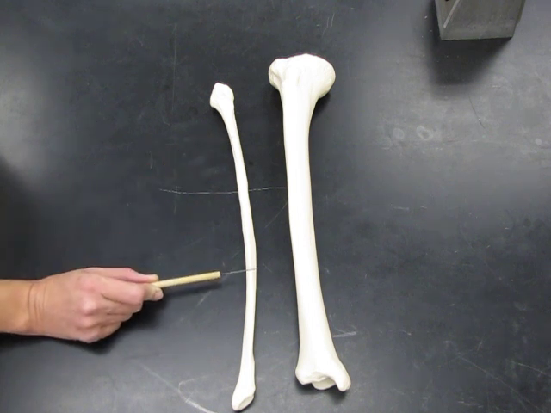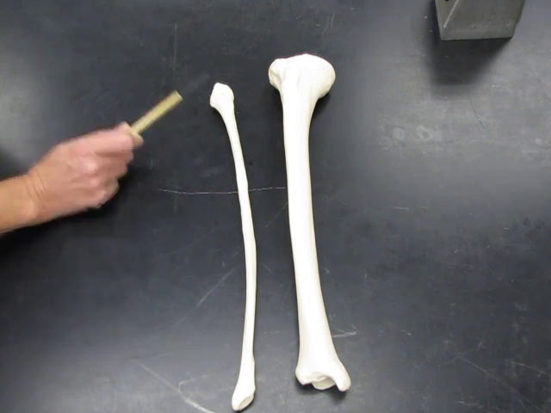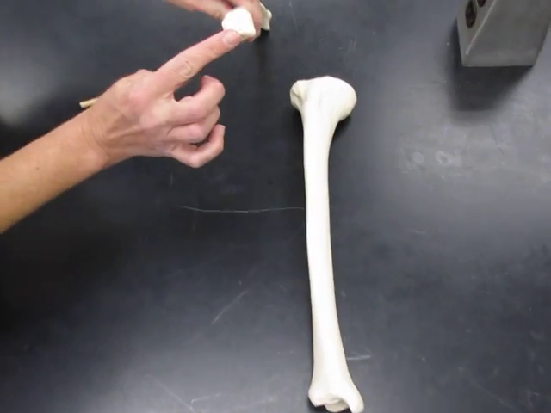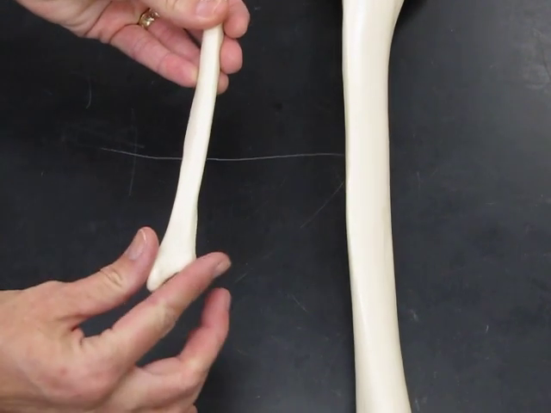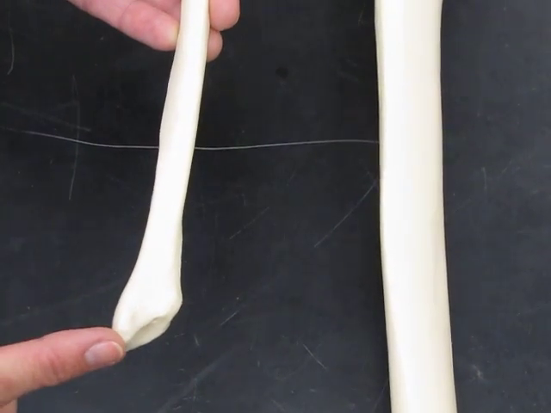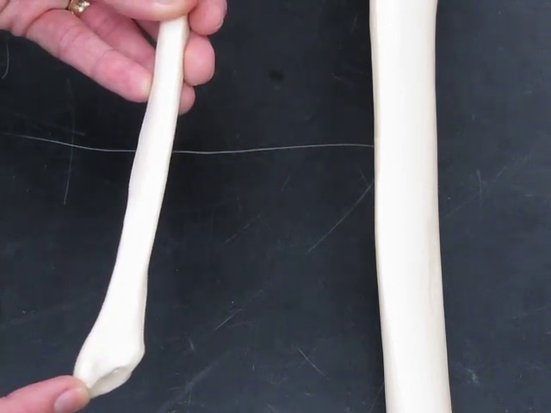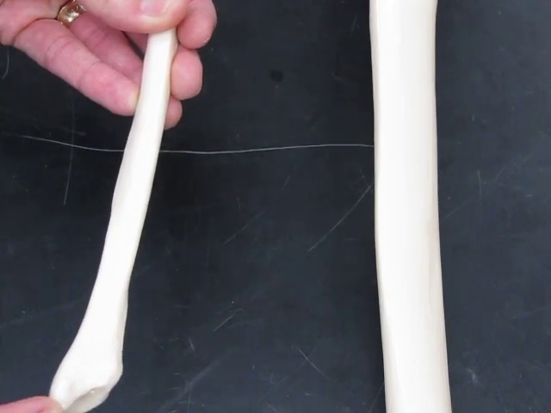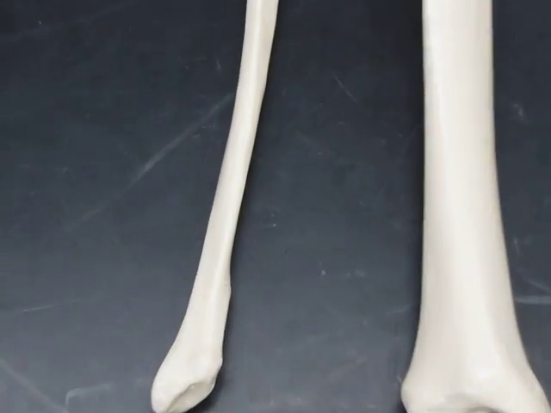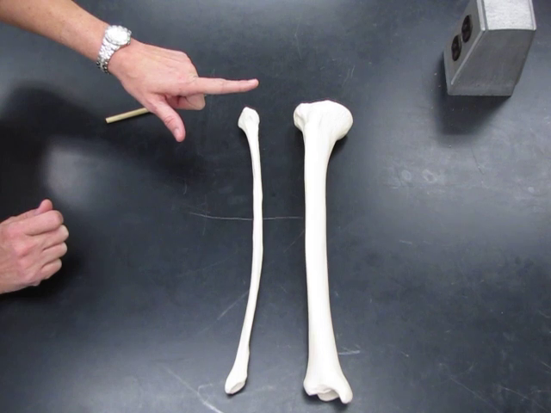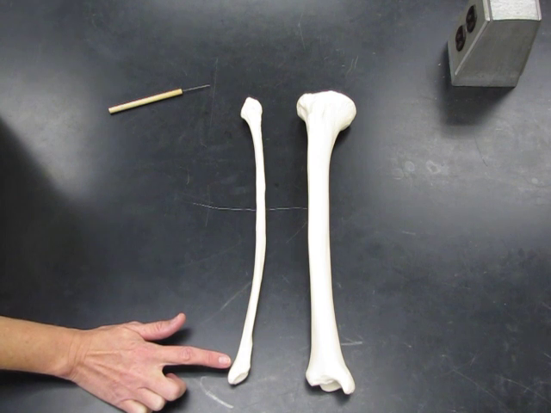So fibula, lateral. Now, the proximal end of the fibula appears more blunt or flat. The distal end comes more to a point. This would be called the lateral malleolus, which again reminds you that the fibula sits laterally in the body. Okay, so for the fibula, you need to know that it sits laterally. You have your head, which is the proximal end, and the lateral malleolus, which is the distal end.